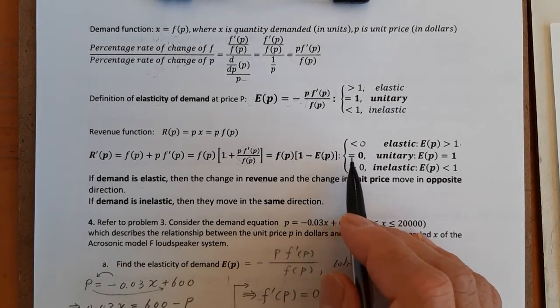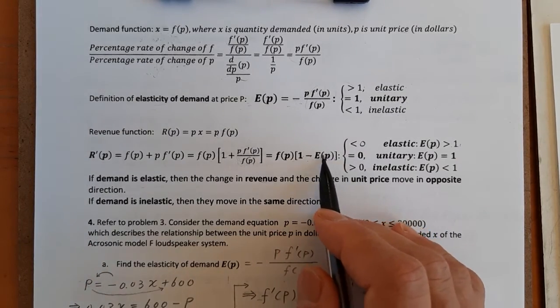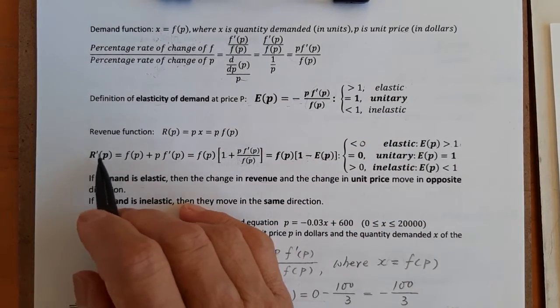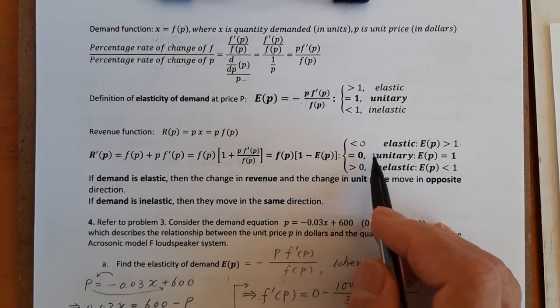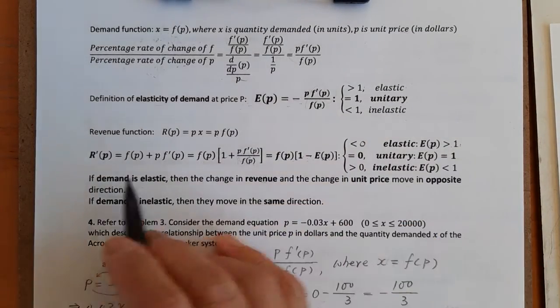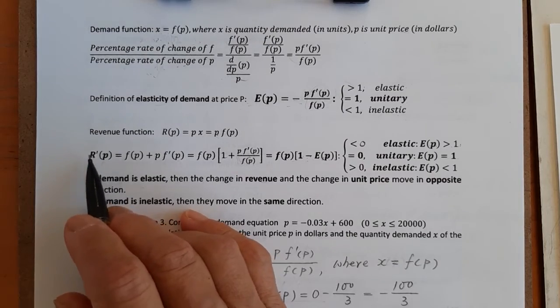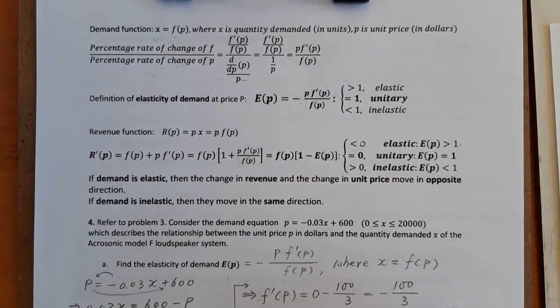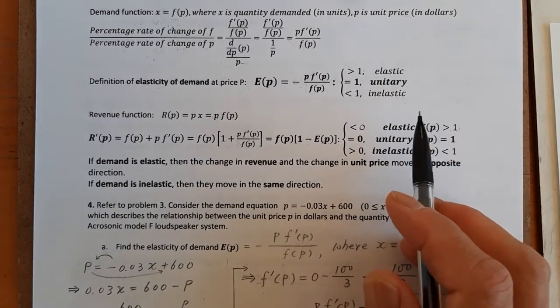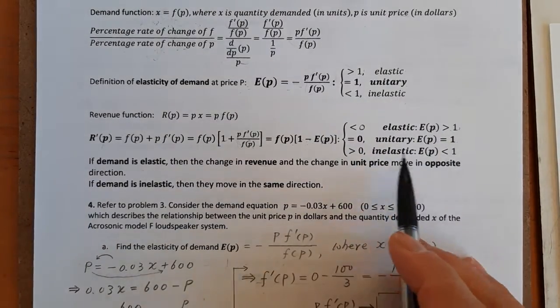Now, if E of P equals 1, then the rate of change is 0. It doesn't change. So when the price changes, the revenue stays the same. The rate is 0, so it keeps the same.